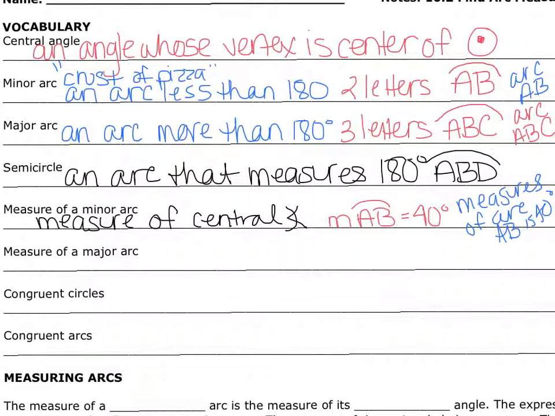So you have to be able to read this notation and be able to say out loud or in your head, read it to yourself, this is the measure of arc AB. So for that little m, you have to say measure before. This is just when you're naming the arc, so you don't put the m in front.